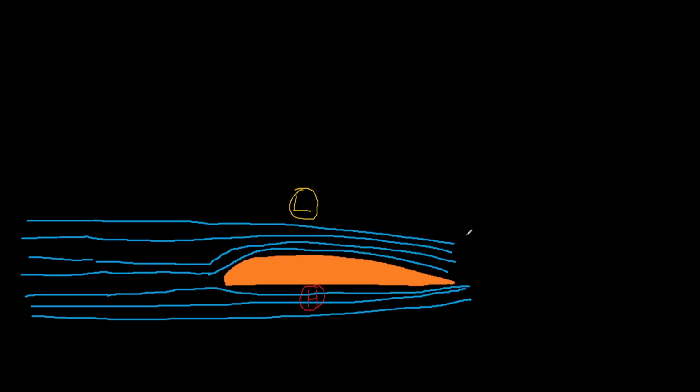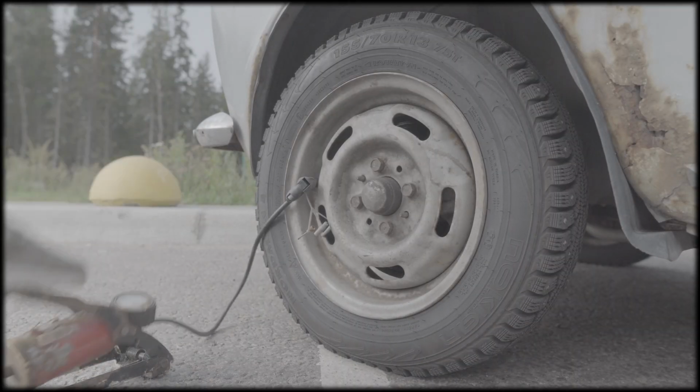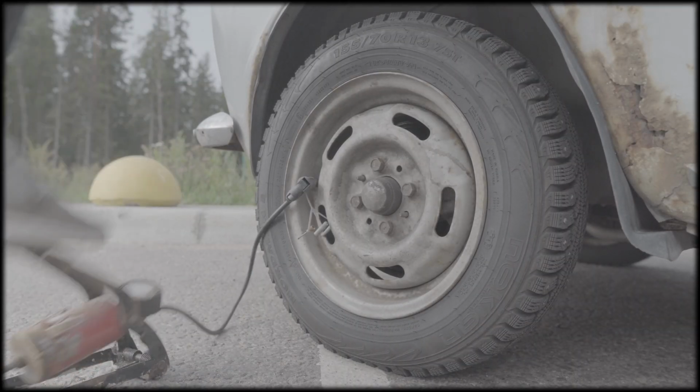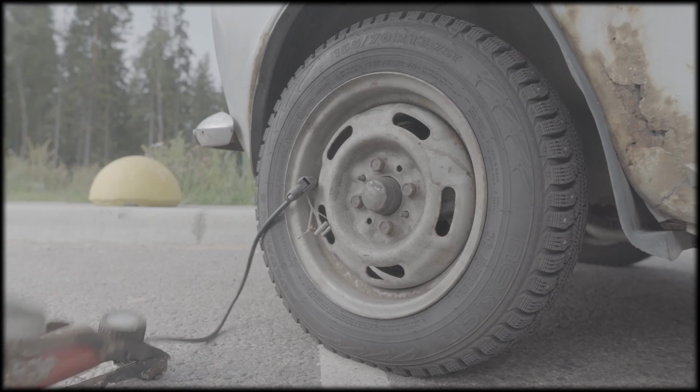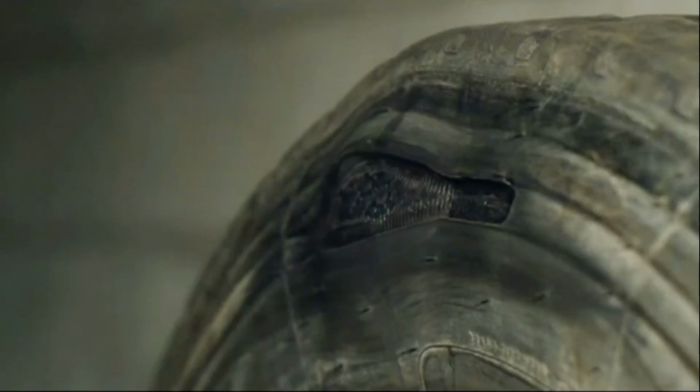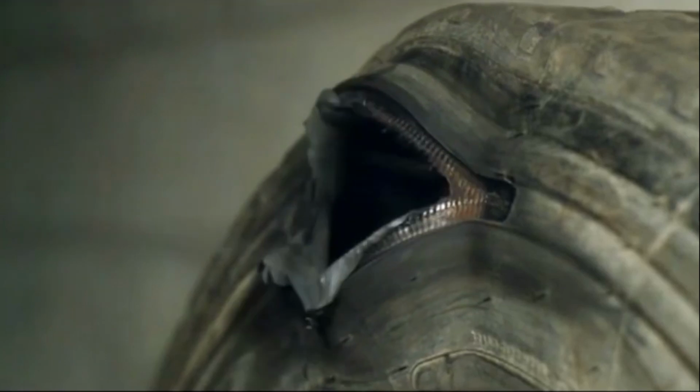And one concept that you can see here that is going to be extremely important is the idea that high pressure air wishes to go to low pressure air. So if you've ever experienced, let's say, a tire going flat. In my example here, you can see that the tire is being filled with high pressure air, and at some point it cannot hold that high pressure air and it bursts.